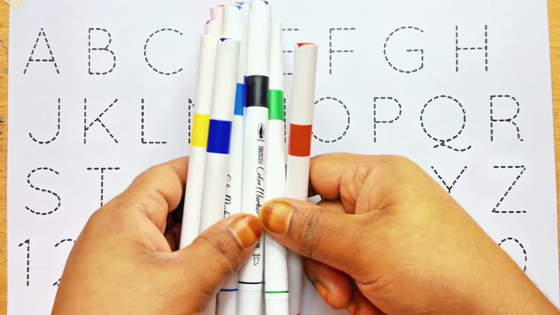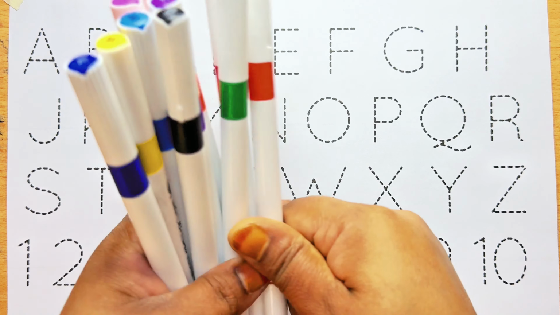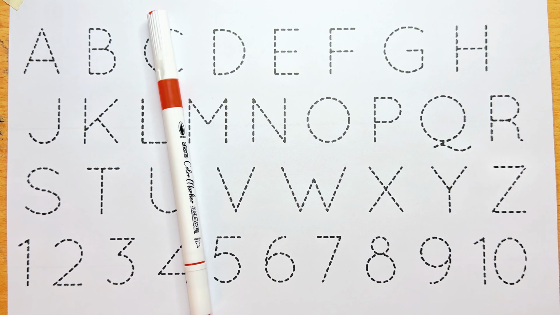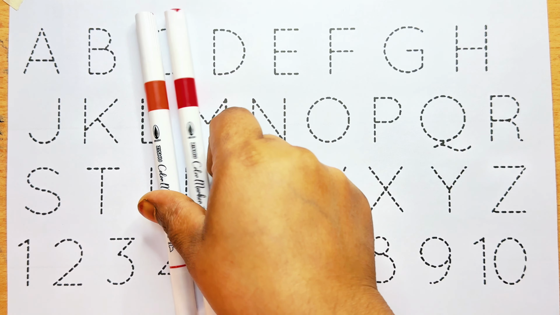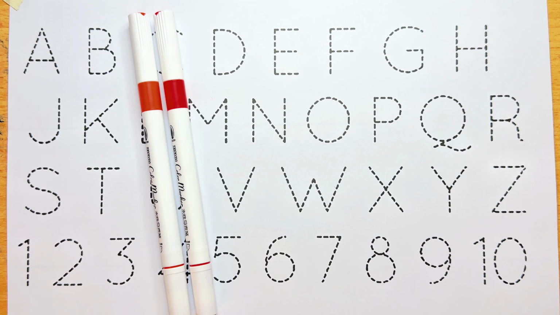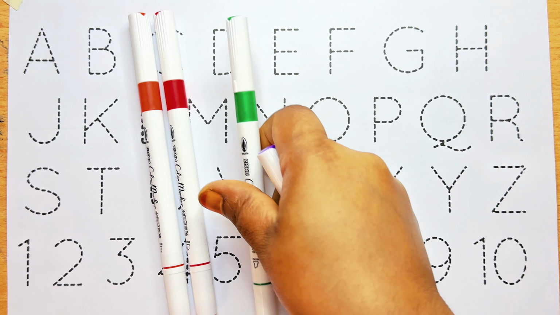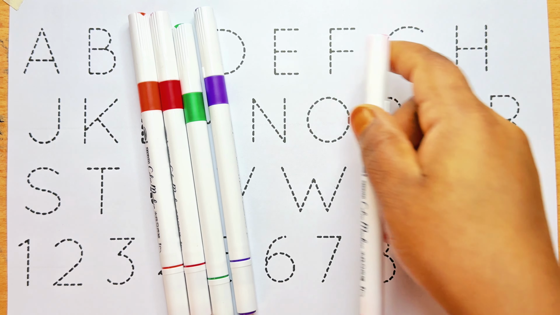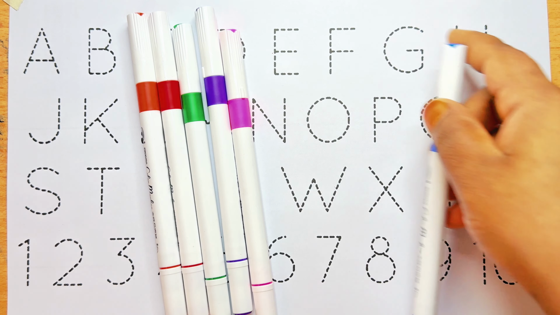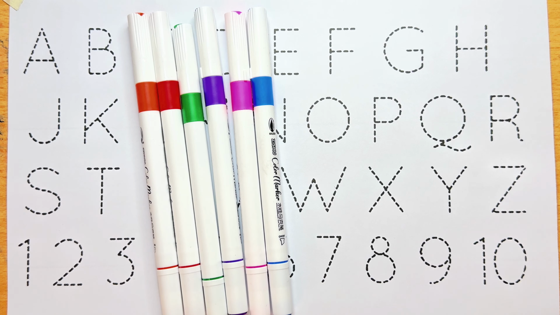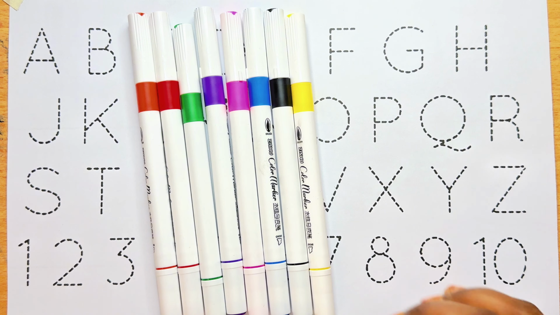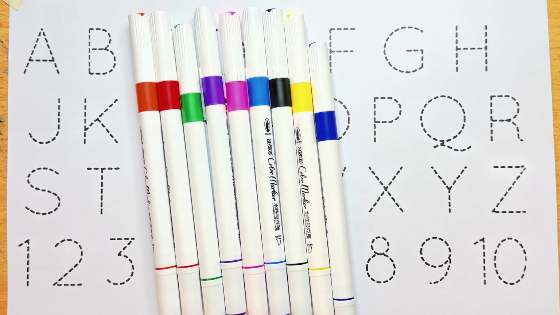Let's learn colors name. Orange color, red color, green color, violet color, pink color, blue color, black color, yellow color, dark blue color.